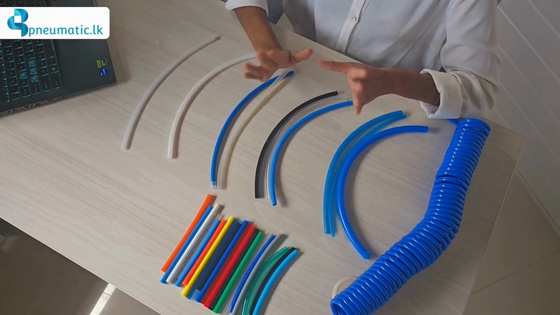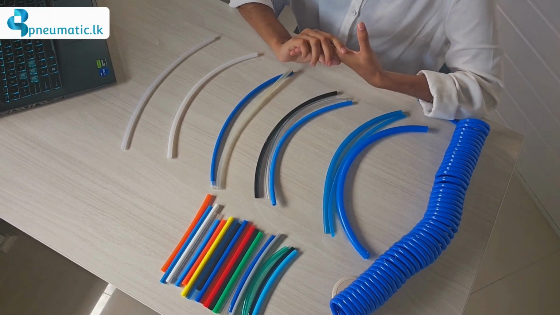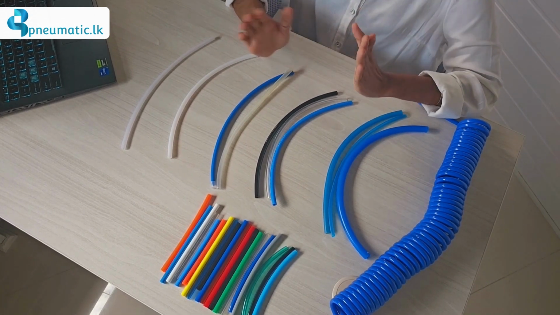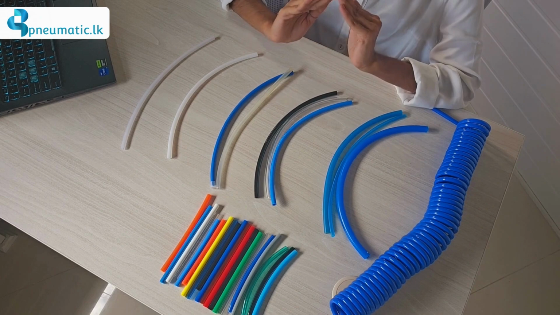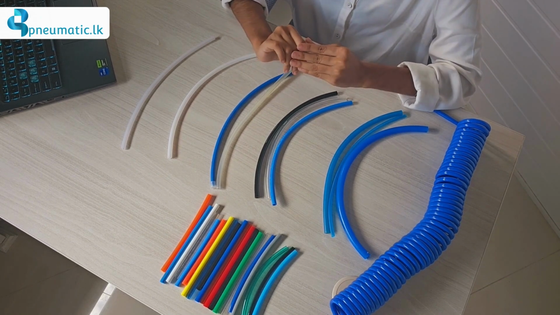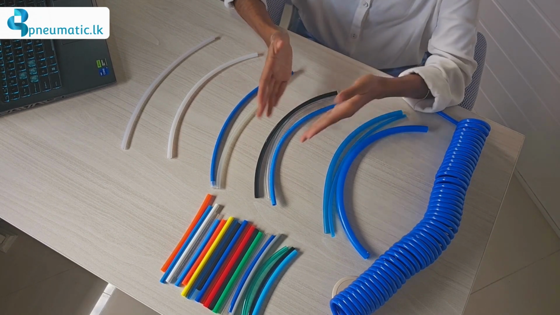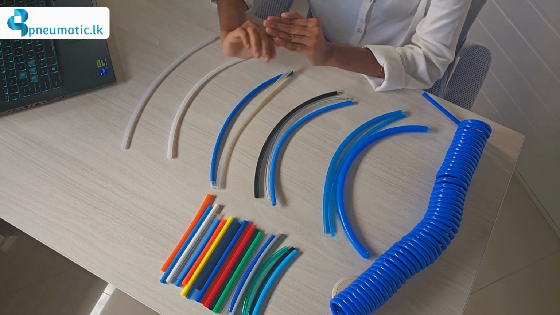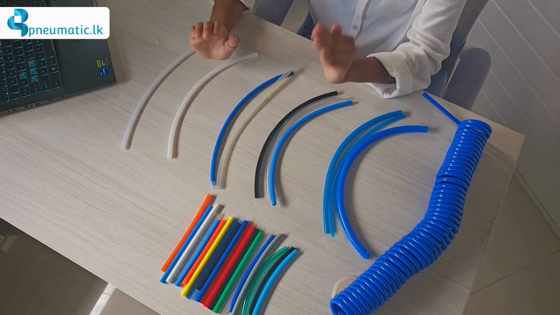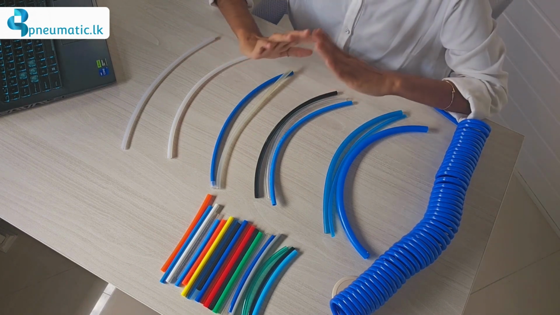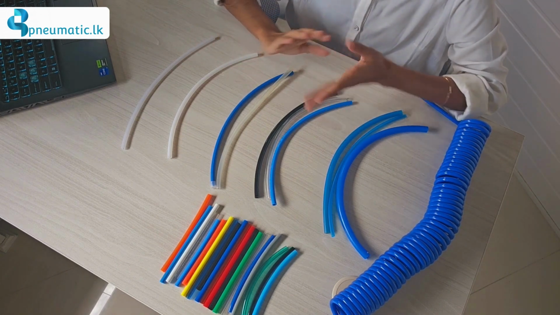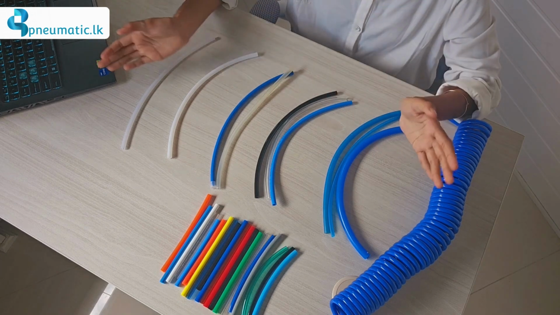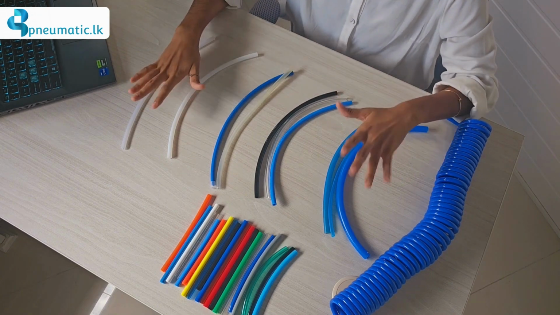Welcome to pneumatic.lk. Today we are going to talk about pneumatic tubings, actually the backbone of compressed air systems. From PE, PU, nylon, Teflon and silicone tubes, each material offers unique strength for different industrial applications. So let's talk about all these types of pneumatic tubings.